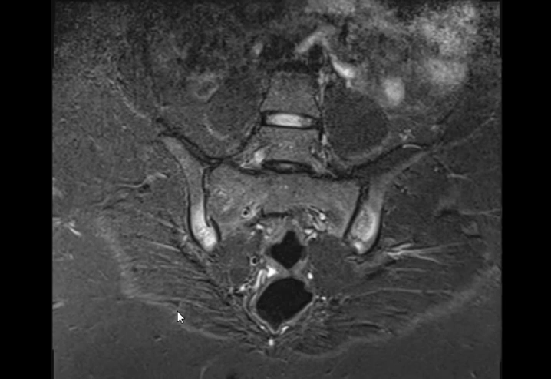This sign has a name. They call it either shiny corner sign or Romanus lesion. Plus bilateral symmetrical sacroiliitis in a 28-year-old female patient equals ankylosing spondylitis. And that's how you diagnose ankylosing spondylitis on an MRI.